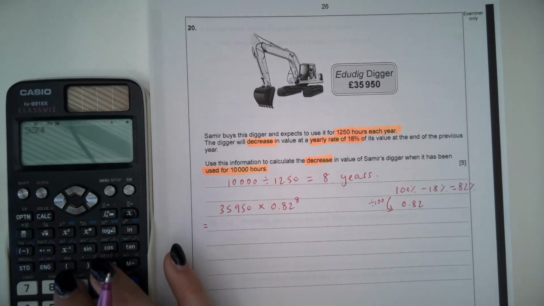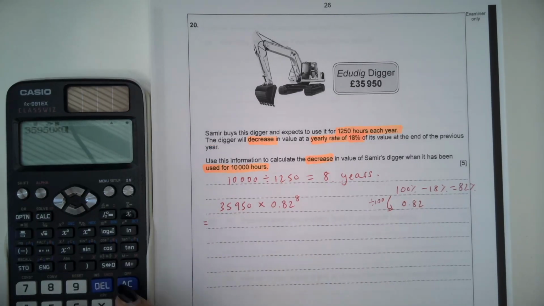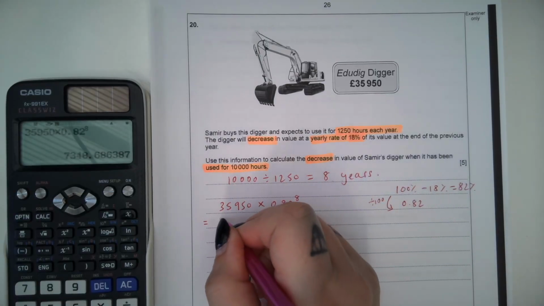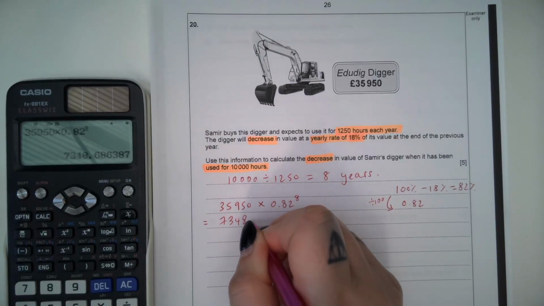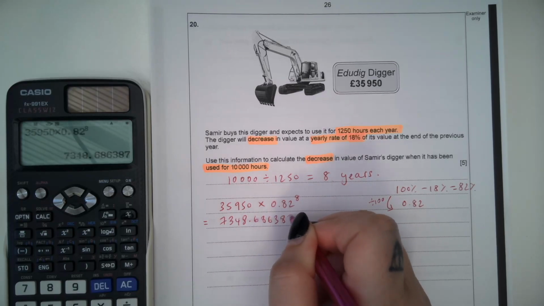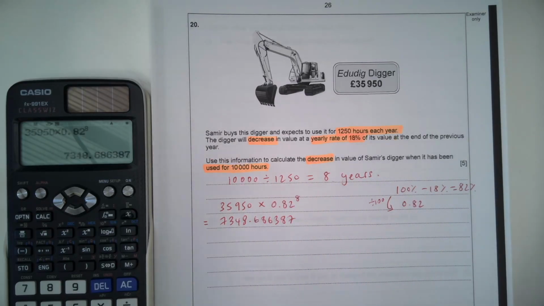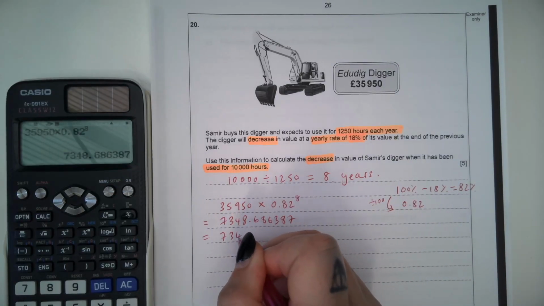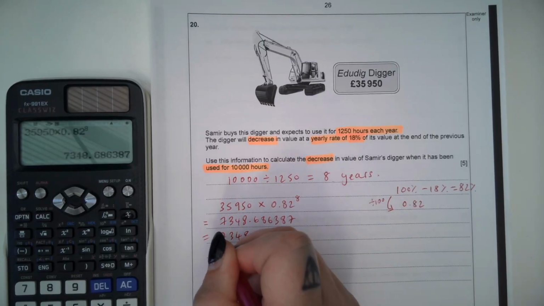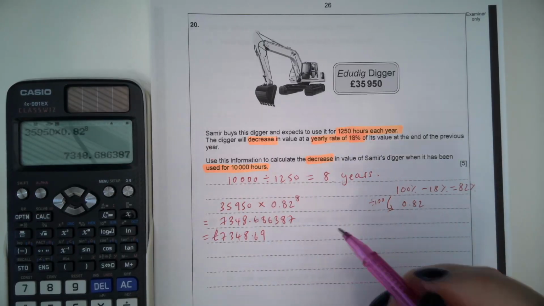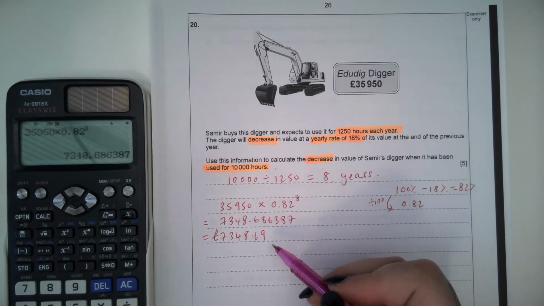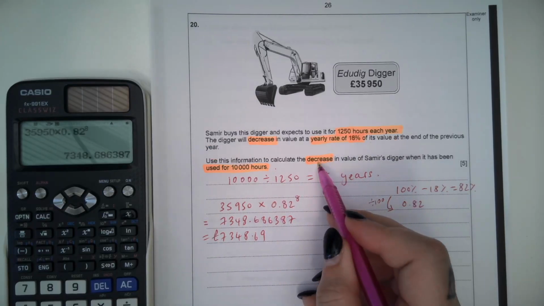So 35,950 multiplied by 0.82 to the power of 8. So that's 7,348.686387. We, guys, are working in money, so we want 2 decimal places. So that would be £7,348.69.